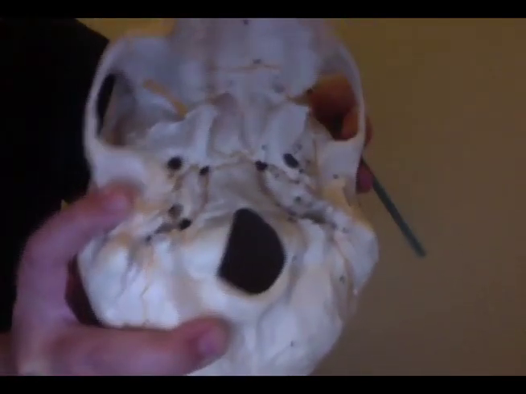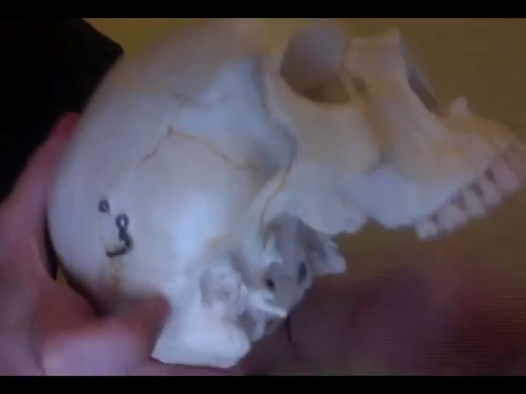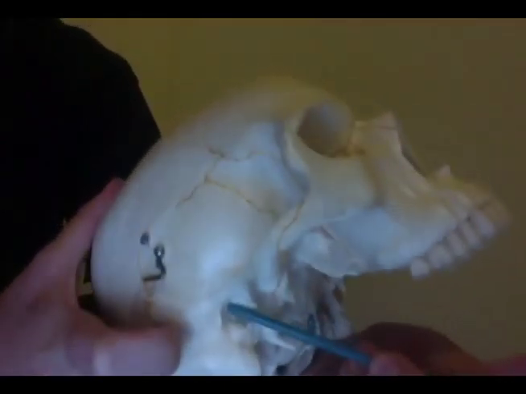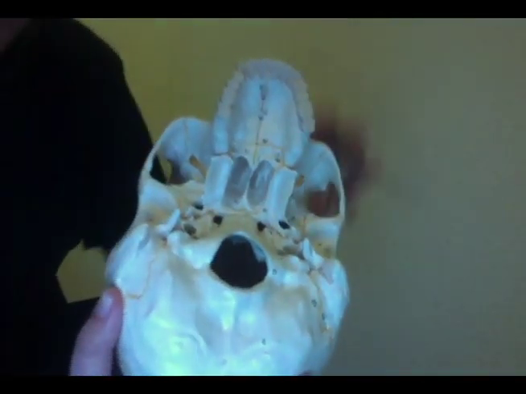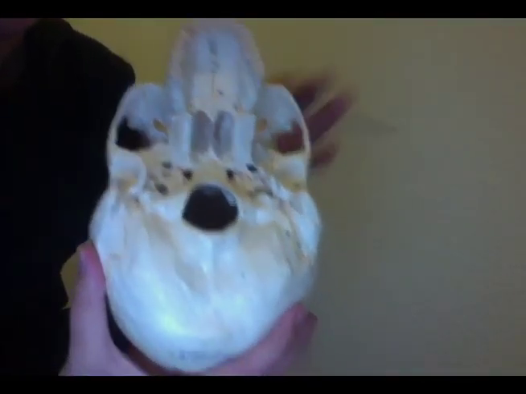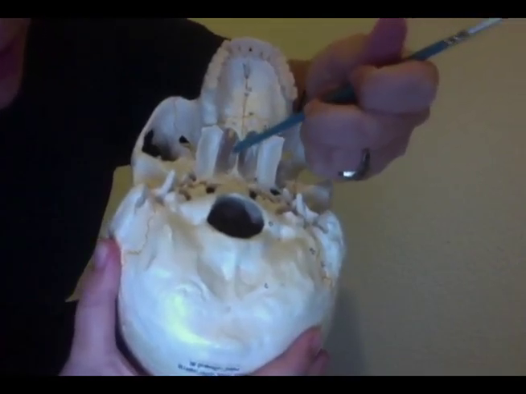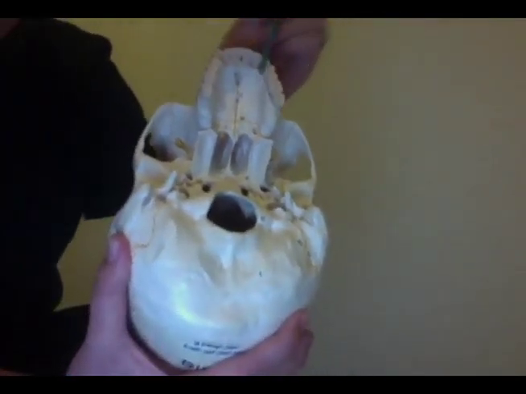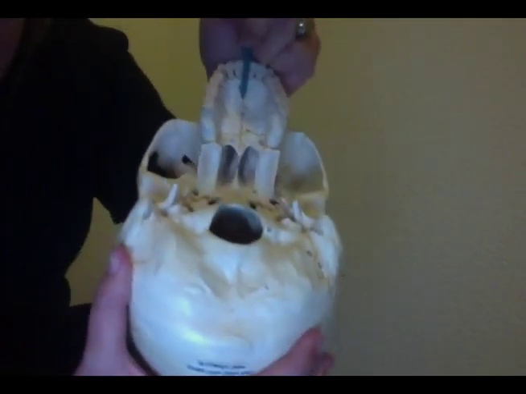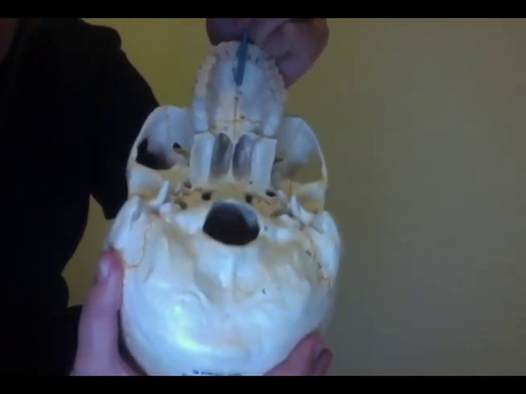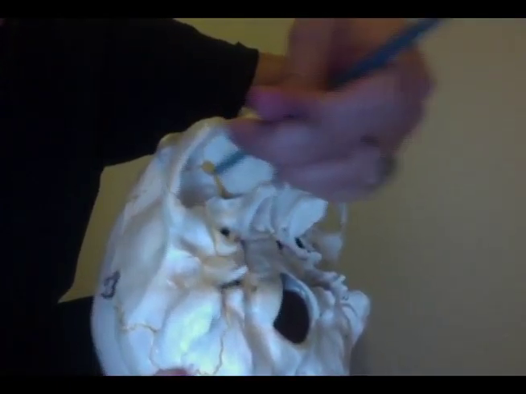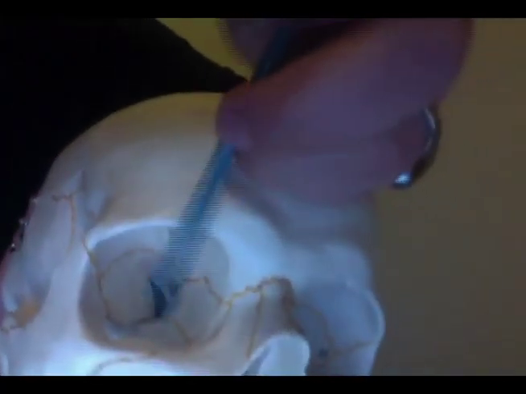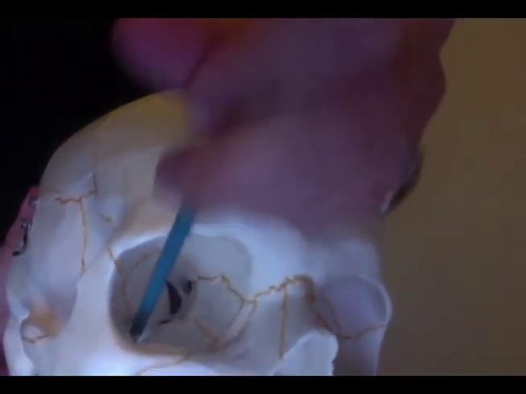So one more thing you can note, if you remember from earlier again, your external auditory meatus is right here, right next to your mastoid process. So up here you're going to have your vomer. You're also going to have your incisive fossa right here. And if you remember seeing earlier, your inferior orbital fissure, which you come back up here, you can see down here. So that should cover everything for the bottom of the skull.